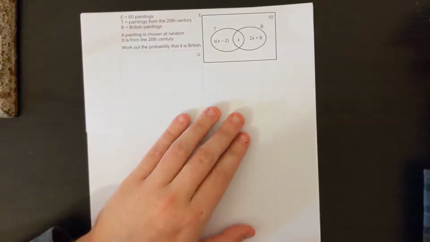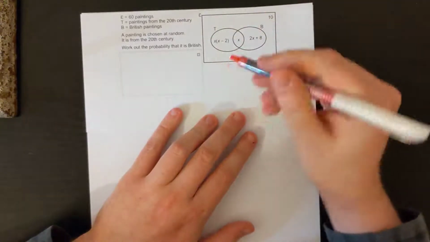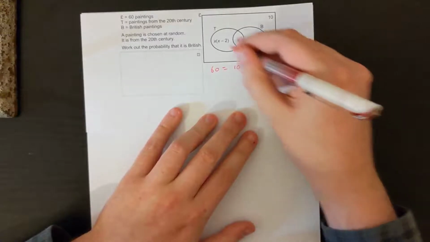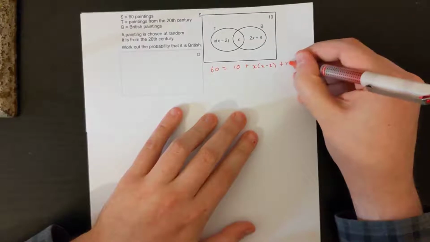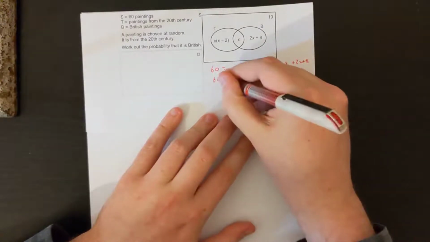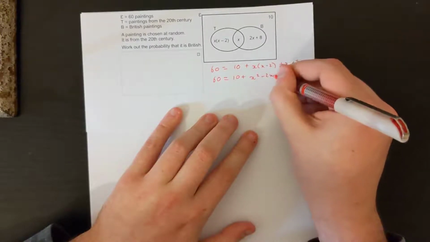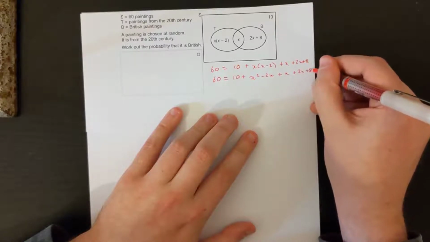So the first thing we need to do, therefore, is work out x. I know that my whole universal set is 60 paintings, so that will be equal to 10 plus x(x minus 2) plus x plus 2x plus 8. So 60 will be equal to 10 plus x squared minus 2x plus x plus 2x plus 8.